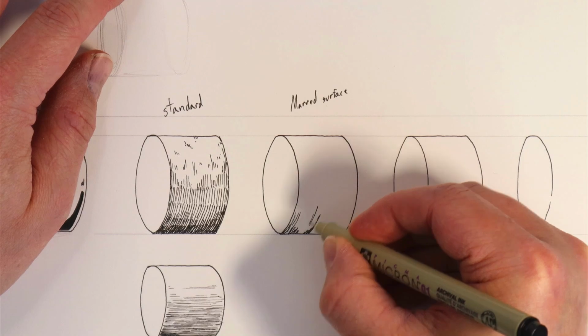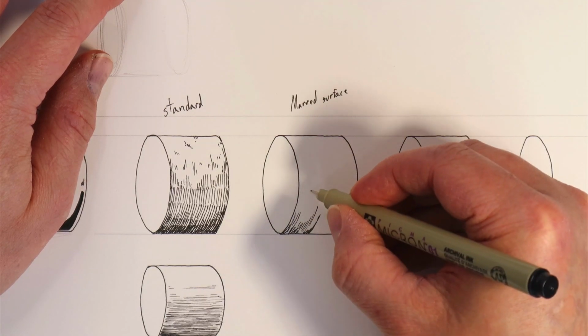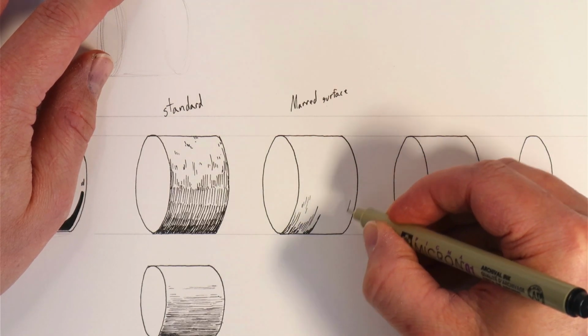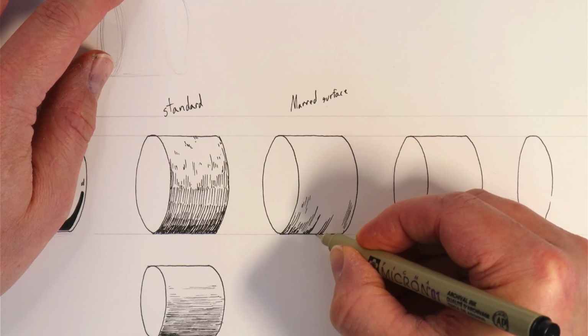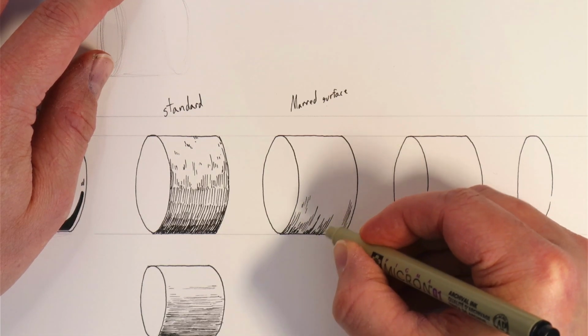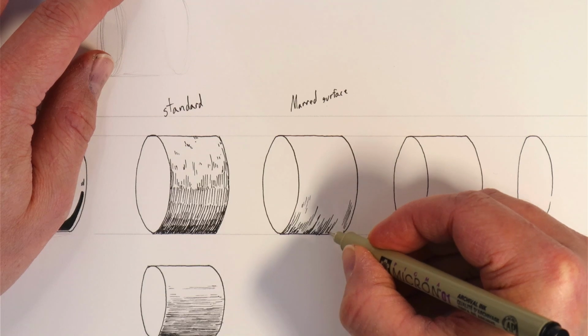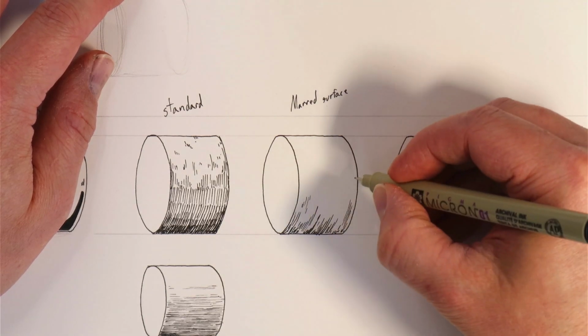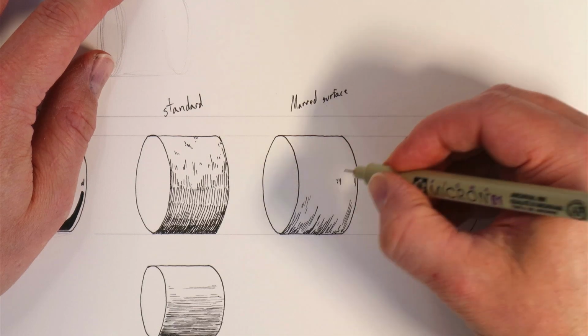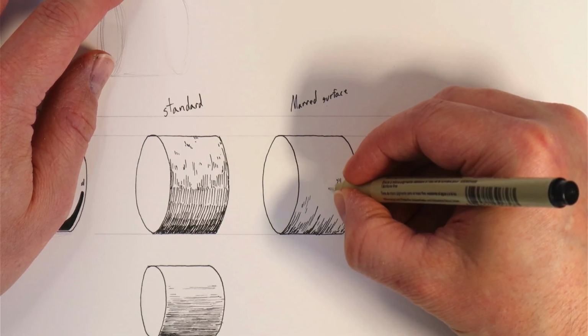Again, trying to keep each of these hatching marks in line with the curvature of the object itself. When you do that, that just helps to reinforce the three-dimensionality of the object, which is a subtle way of just increasing the reality of whatever it is you're working with.